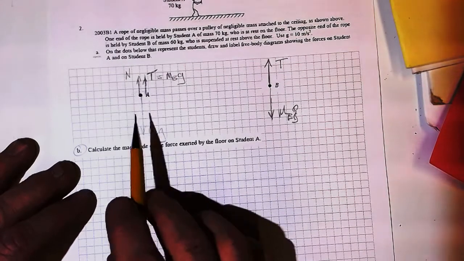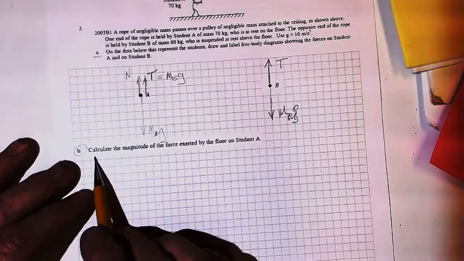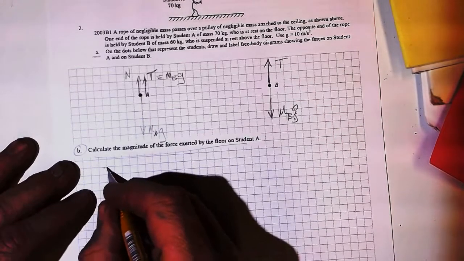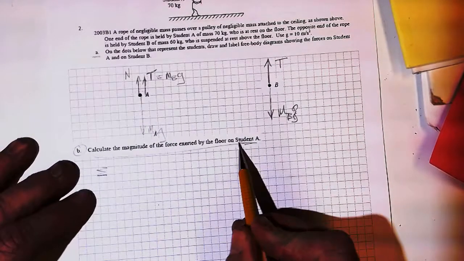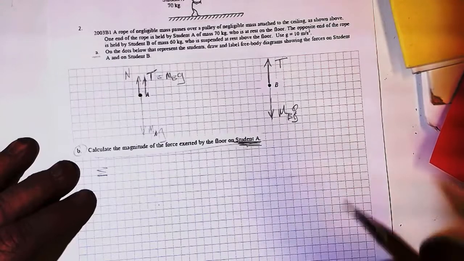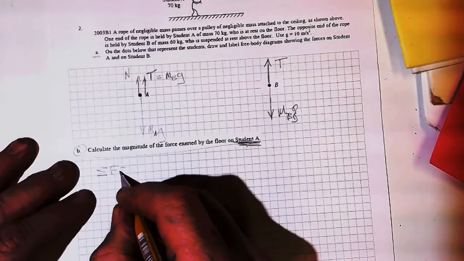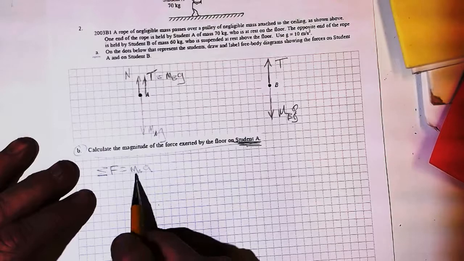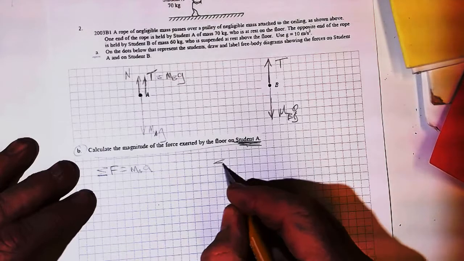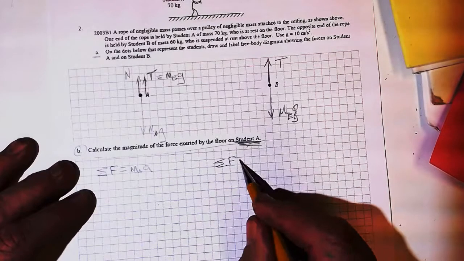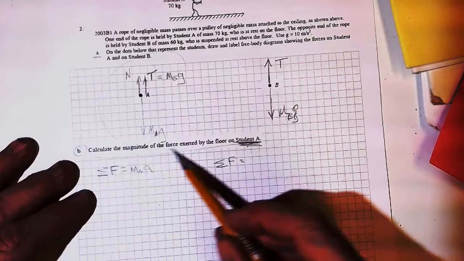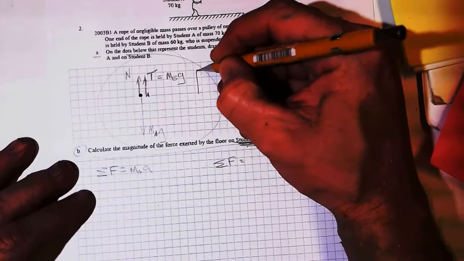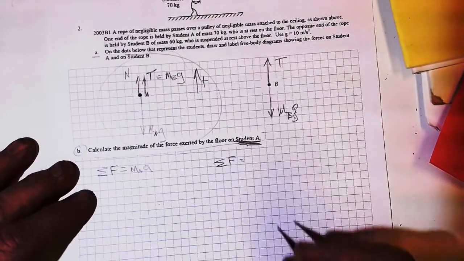So if you have that diagram correct, this isn't that hard, because if you follow the process, I'm looking at student A, so let's do net force in two ways: mAa, so mass A times acceleration, and net force equals, where do we go to get this statement? Free body diagram, ladies and gentlemen. I go with all the ups being positive.